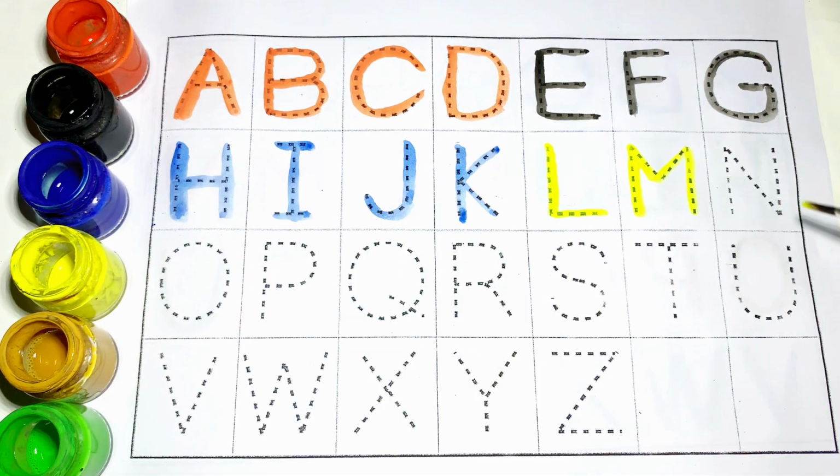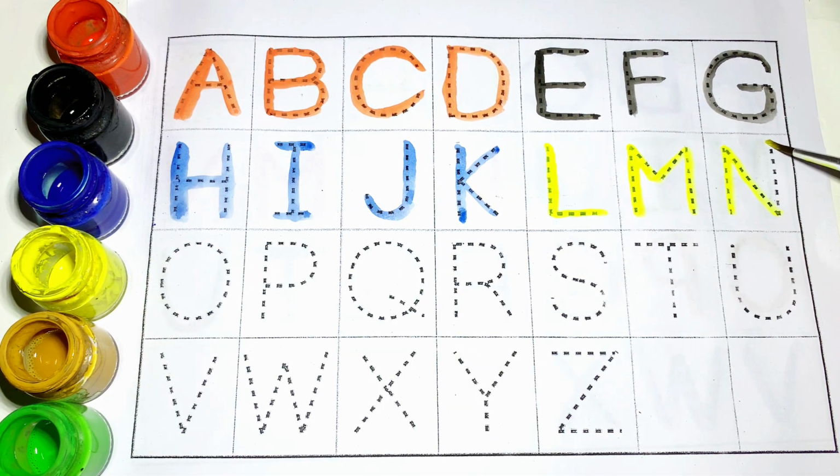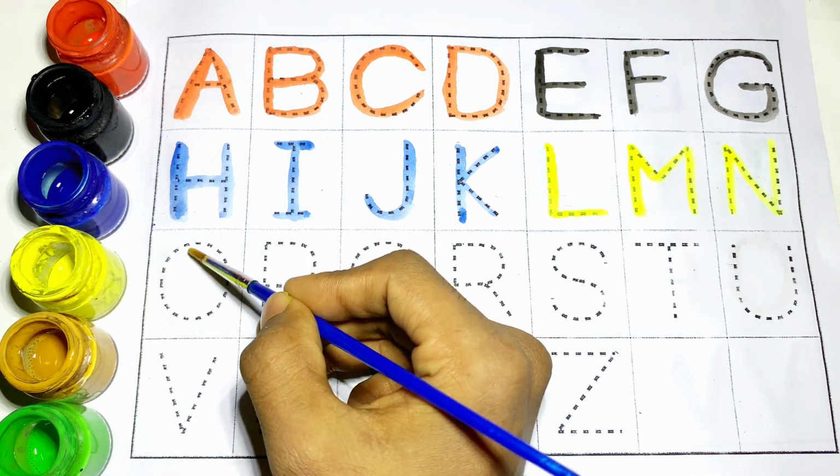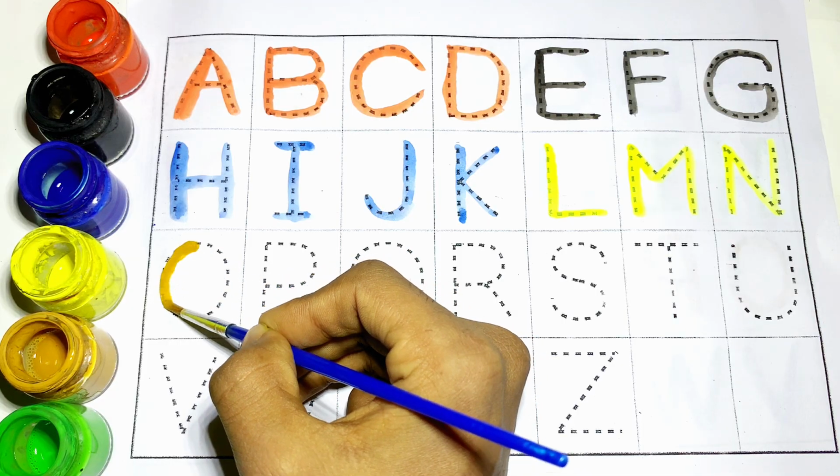Kids, again use yellow color and draw N. N is for nose. N is for nest. Kids, now draw O. O is for orange. O is for octopus. And use yellow ochre color. Yellow ochre color.